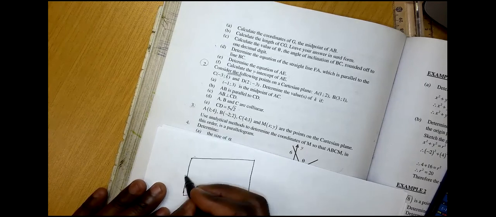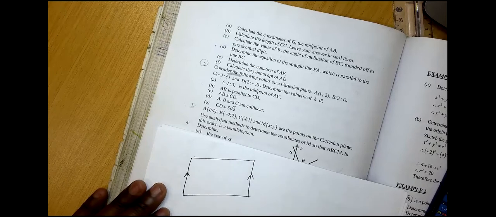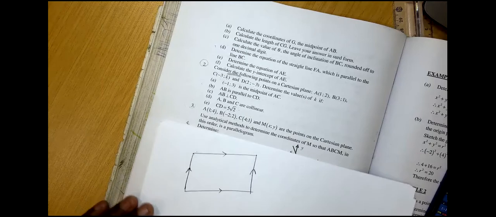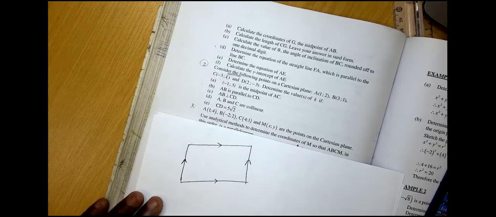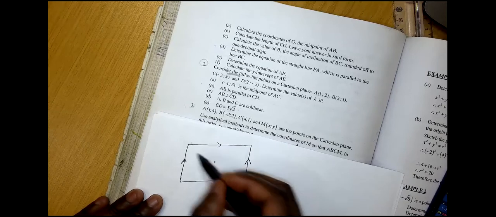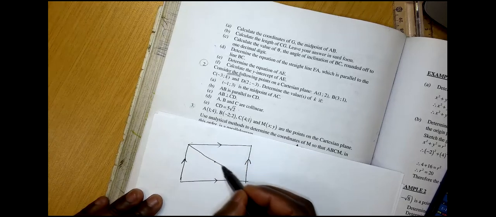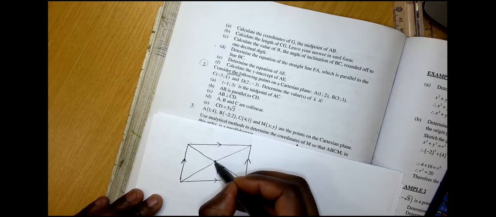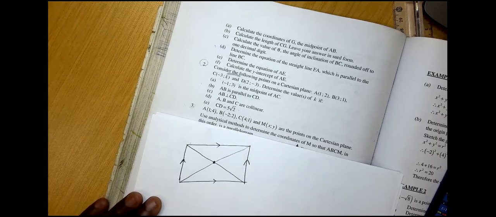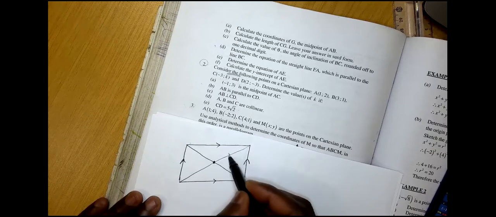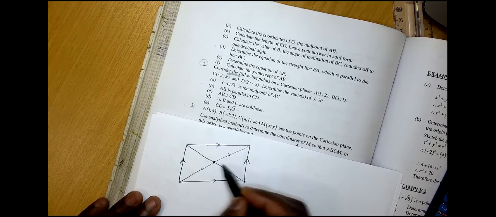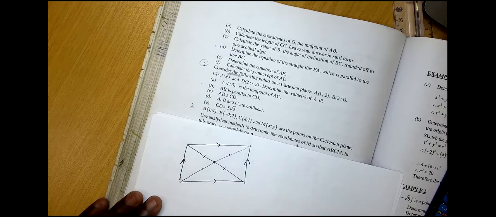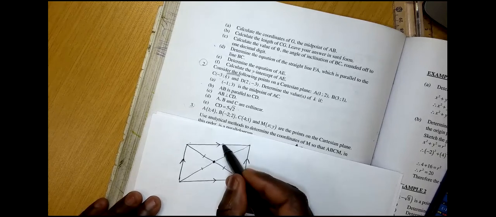A parallelogram must have two sides parallel, and the other two sides also parallel. A pair of opposite sides must be parallel, and you must always remember that the diagonals bisect. So in other words, this line here will be equal to this line, and this will also be equal to this. These sides are also opposite and equal.